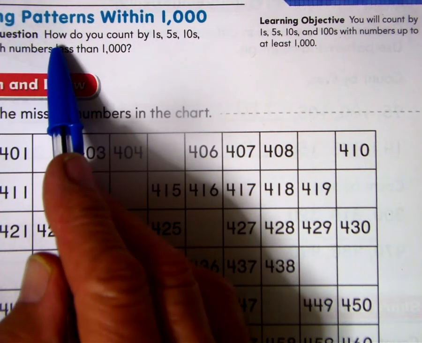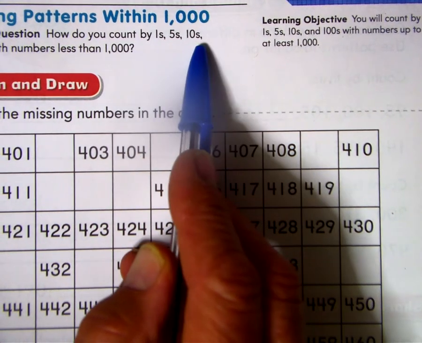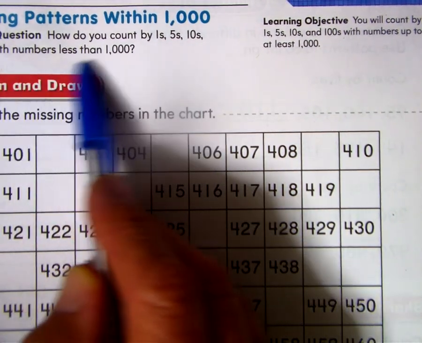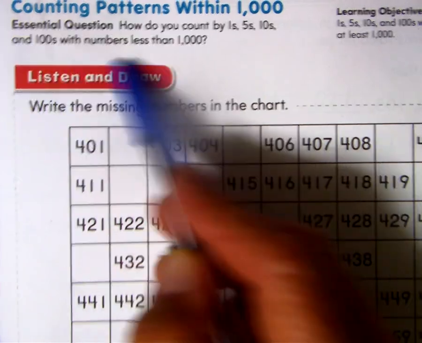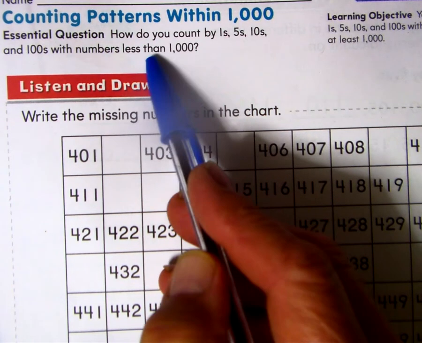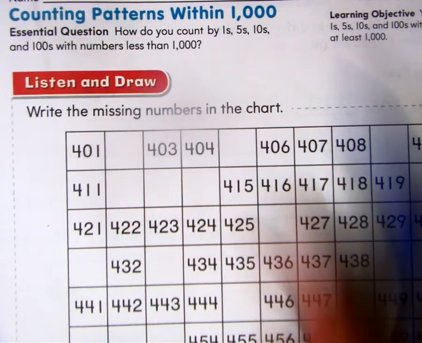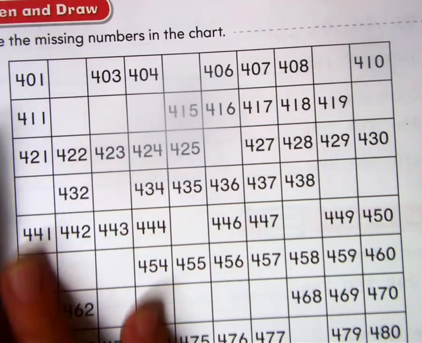Essential question. How do you count by ones, fives, tens, and hundreds with the numbers less than 1,000? So we're going to be counting by ones and fives and tens and even hundreds. But with big numbers, with 3-digit numbers up to 1,000. Okay, let's start off with something a little easy.